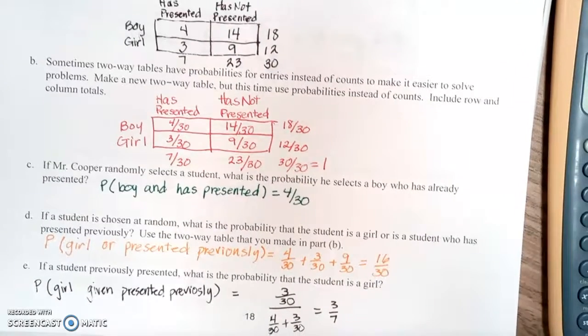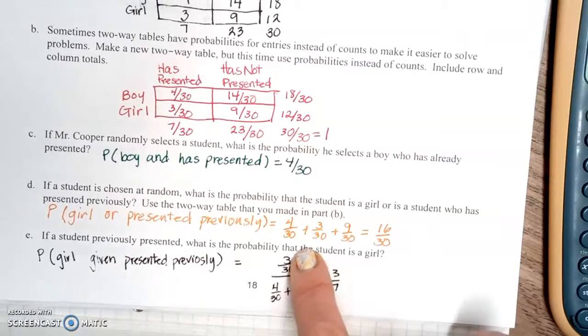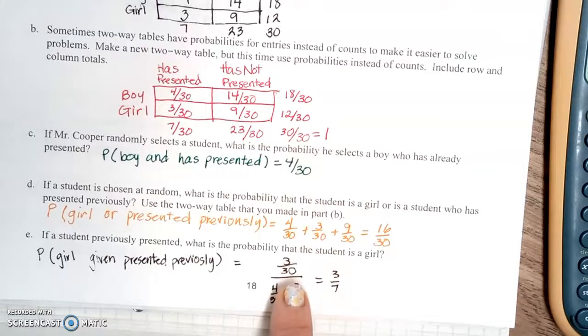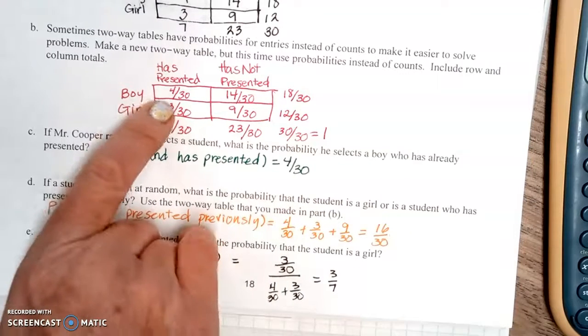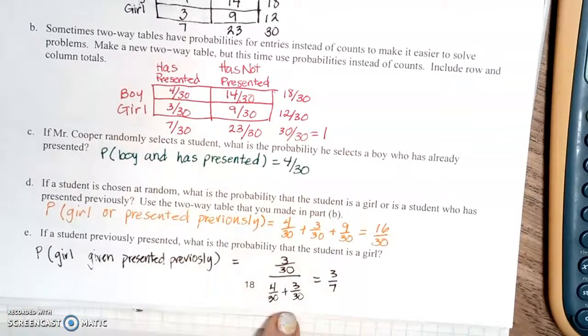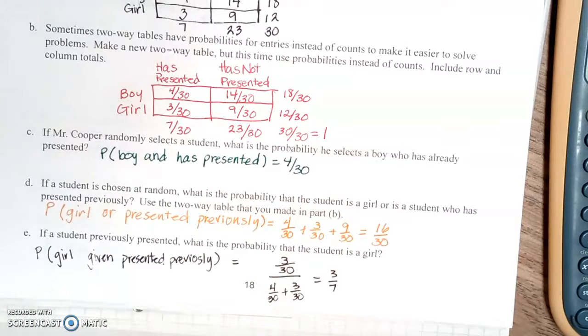Okay. And the last one, E, says if a student previously presented, what is the probability that the student is a girl? So girl was 3 out of 30. And then we're going to use that addition rule. So it was the probability of that over the column above it, which was 4 out of 30 plus the 3 out of 30. If you punch that all into the Desmos scientific calculator, it's going to get you 3 out of 7.